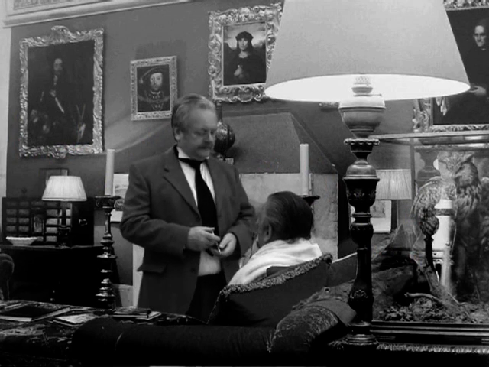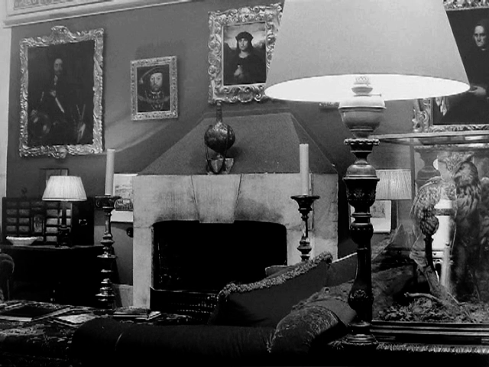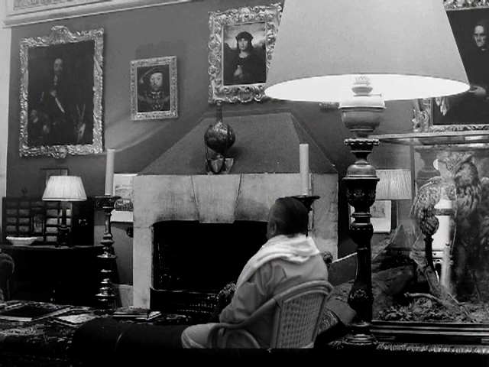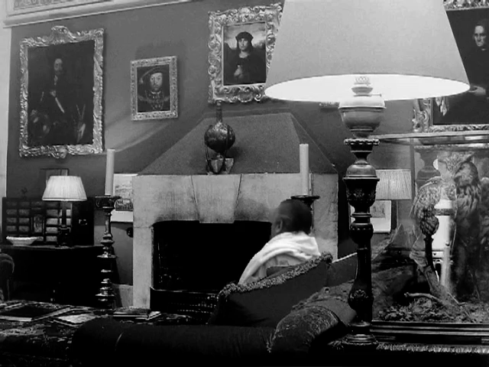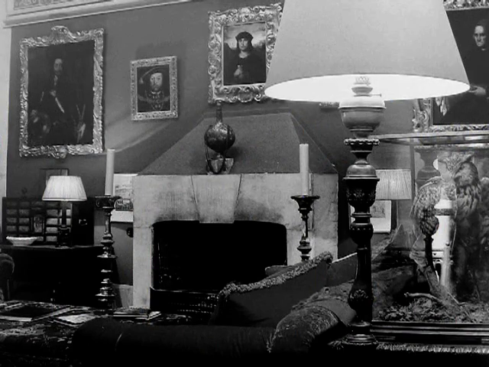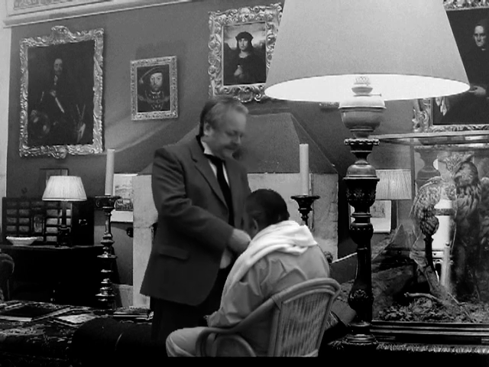This inside shot was made up of 4 layers: the couch foreground, the background, the patient chroma keyed and positioned, then the doctor on a track between the patient and the background. This is how it would look in a 3D plane.